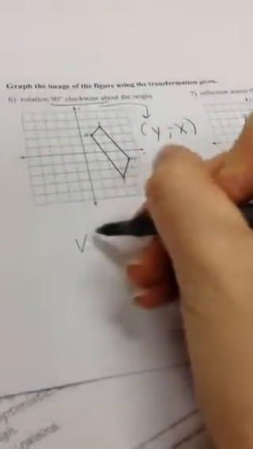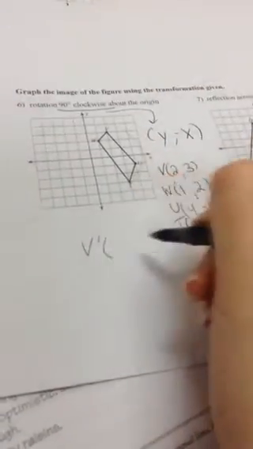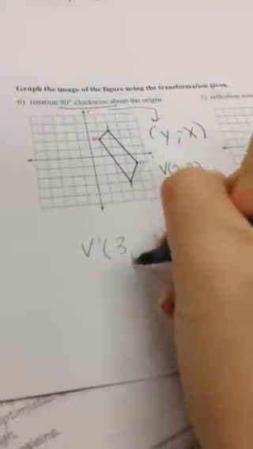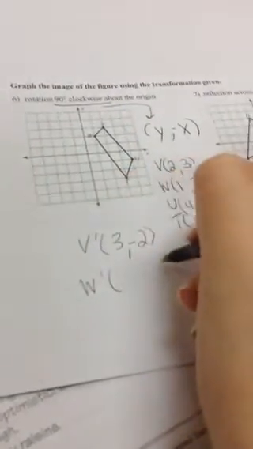So to get V prime, my y and x change places. So my y goes in front, my x goes in back, but it also changes sign. So from 2, it goes to -2. So W prime, same thing, my x and y are going to flip-flop, and my x is going to become the opposite sign.